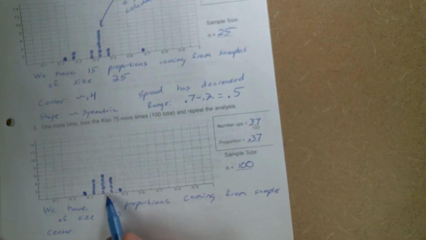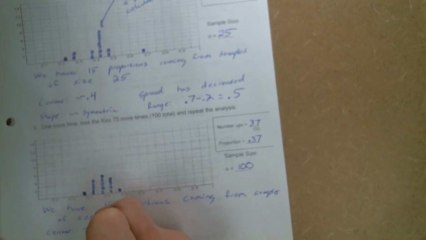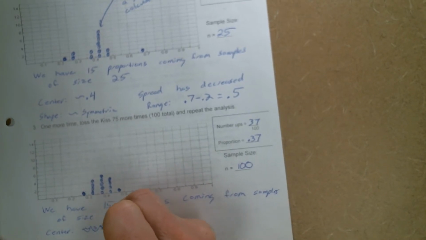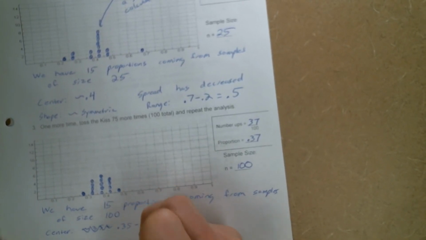The center is basically in this high 3 range. So I'm just going to say 0.35 to 0.4. All right. Our shape is very symmetric at this point. Now, part of that was just luck that year, but it is very symmetric at this point.